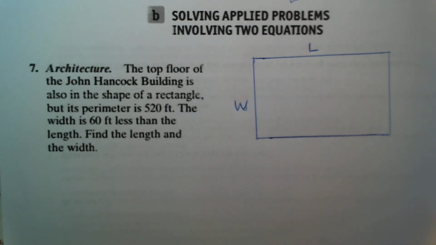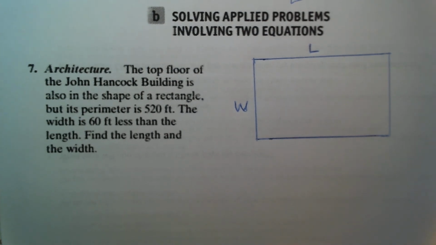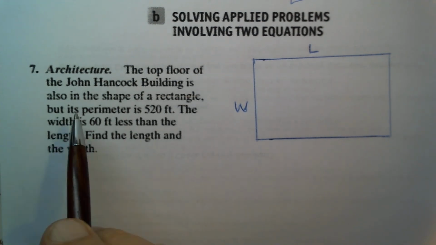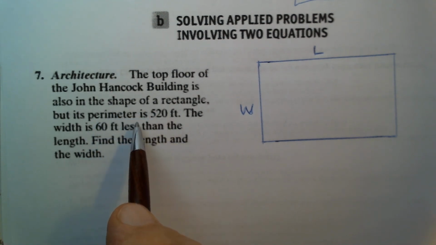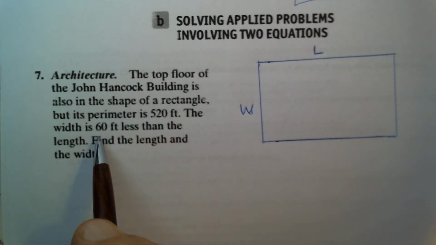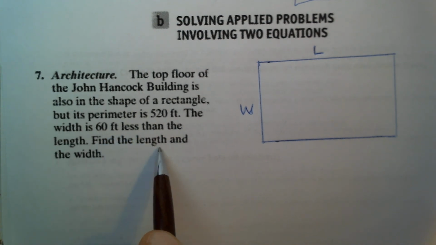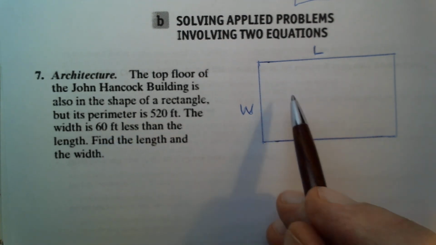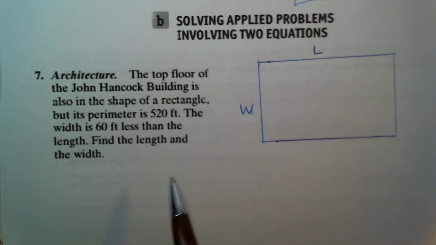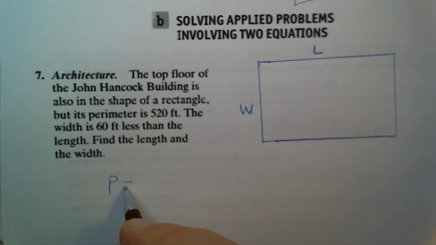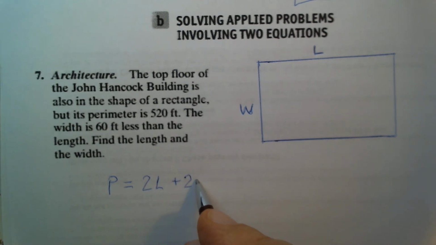Let's finish the section with an applied problem solving for two equations. And so here the architecture problem says the top floor of the John Hancock building is in the shape of a rectangle. Its perimeter is 520 feet. The width is 60 feet less than the length. Find the length and the width. So here's a rectangle, typical rectangle. And so we know the perimeter, P, is equal to 2 times the length plus 2 times the width. And you can look up this formula also in the back of the book.